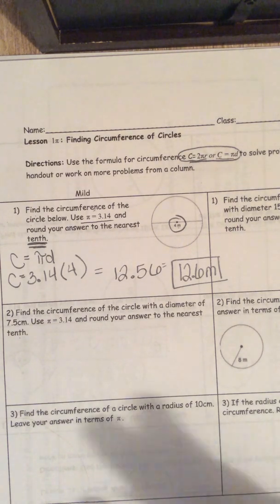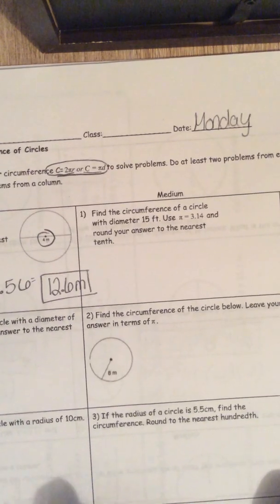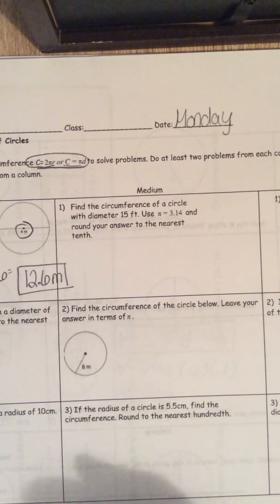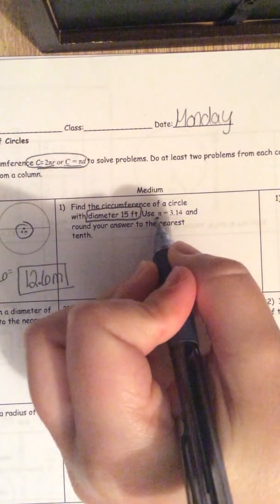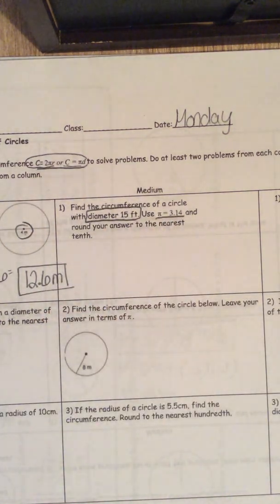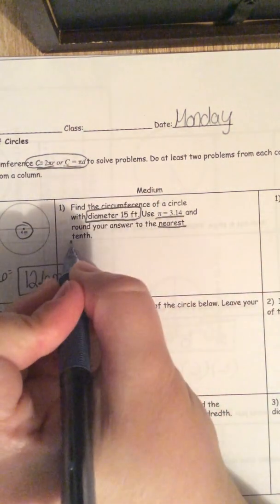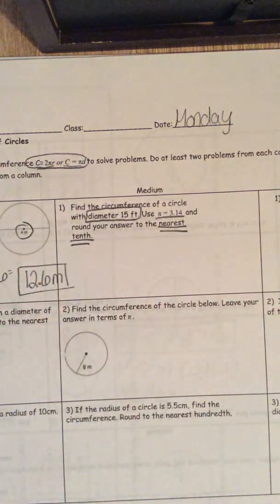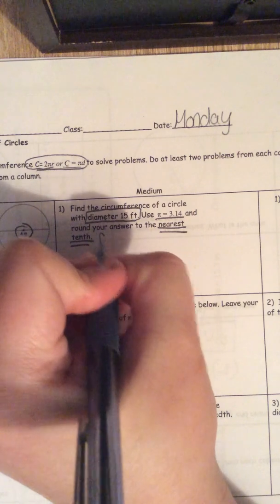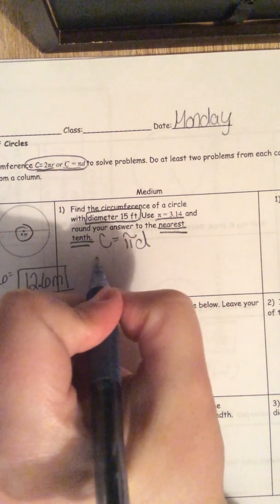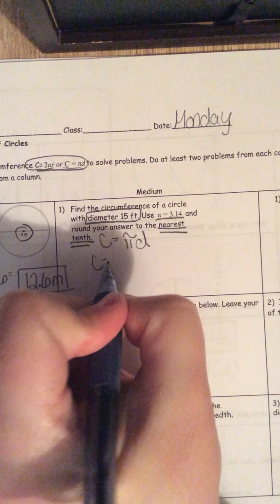All right. Next. Find the circumference of a circle with a diameter of 15 feet. So this time, there's no picture. So 15 feet. Use 3.14. And round your answer to the nearest tenth. All right. So again, it gives us the diameter. So I'm going to use the C equals pi times diameter. It tells us to use 3.14.